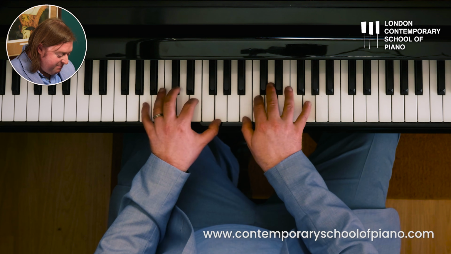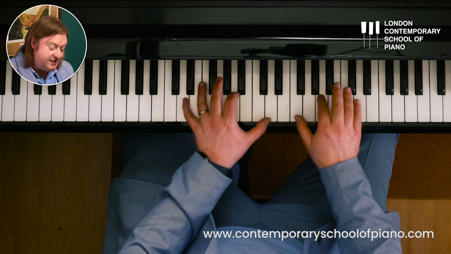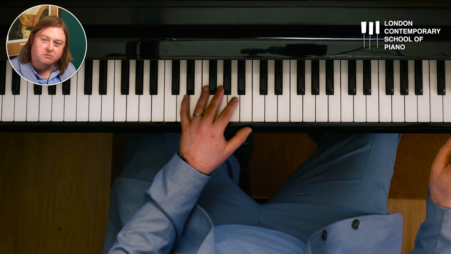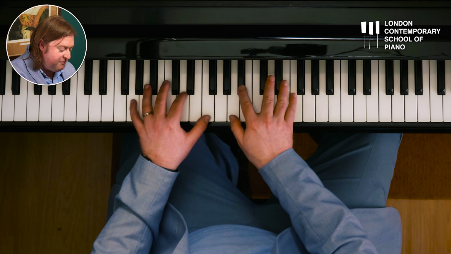But I'm going to start with those chords, and then the piece settles in D minor. And then I bring in a melody in D minor, and I'll talk a little bit about that as well. So let's start from the beginning.